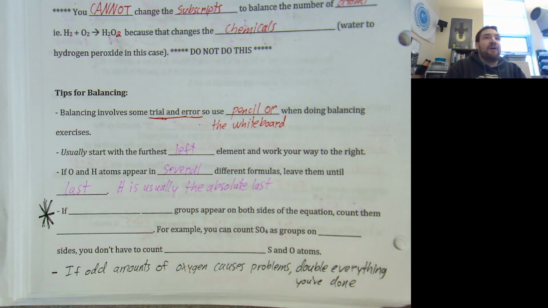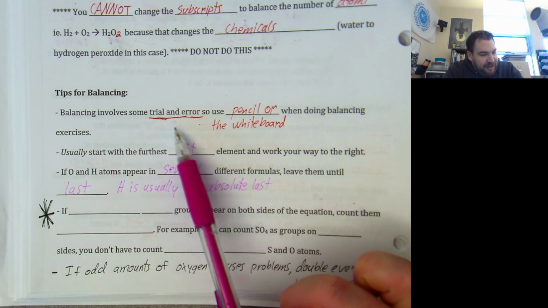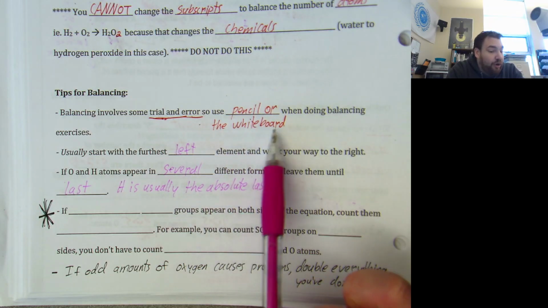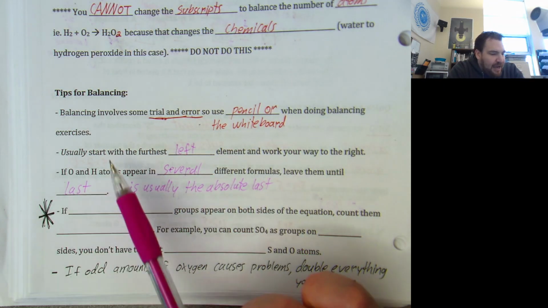But what we're going to look at now is really, you'll start to develop some of your own techniques as you practice this further. So I'm going to do a bunch of examples, and then I'm going to free you, and I'm going to ask you to move to the whiteboards to work through these. So here we go. The tips that I gave you, because balancing involves some trial and error, I encourage you to use pencil or whiteboard pen on whiteboard, which I'm going to force you to later today.